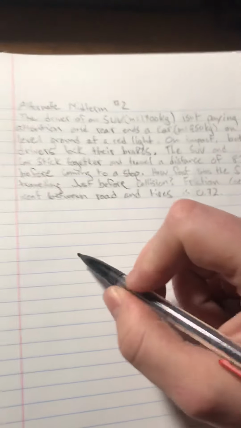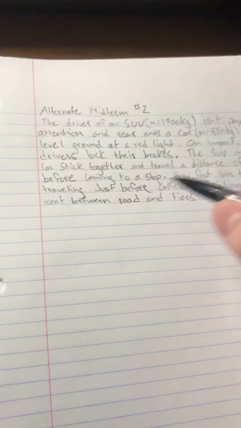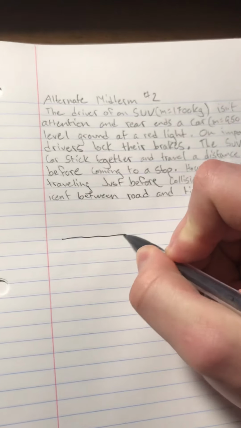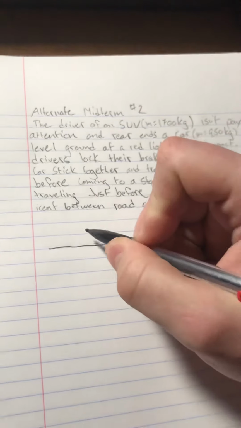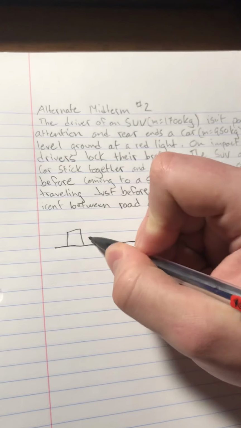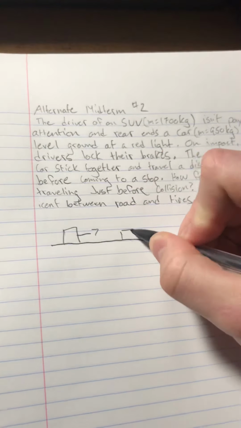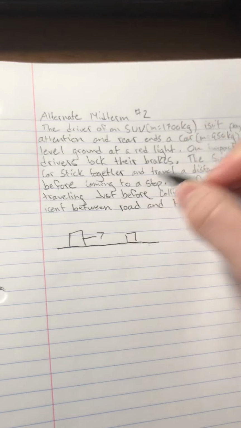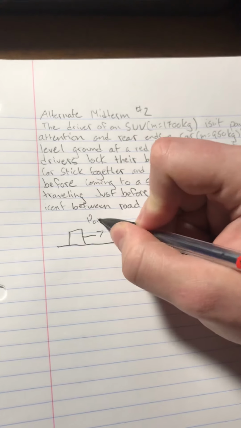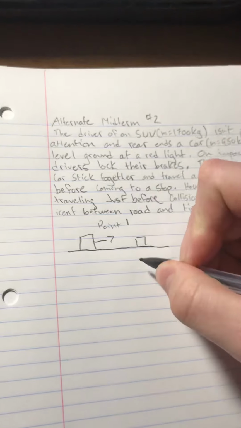Okay, to start this problem, what we're going to do is draw a diagram. It's going to be in two parts and consist of before the collision and after the collision. So the first part is we have the SUV and we have the car. Now we're going to label this point 1.